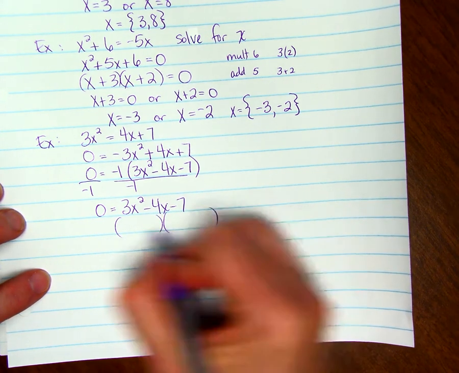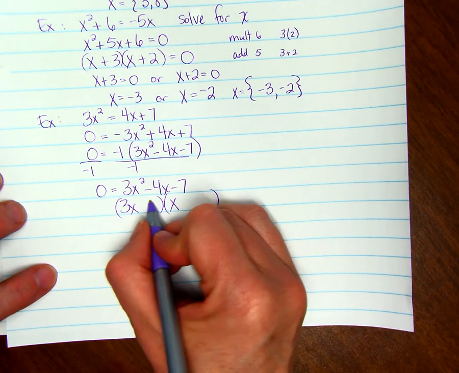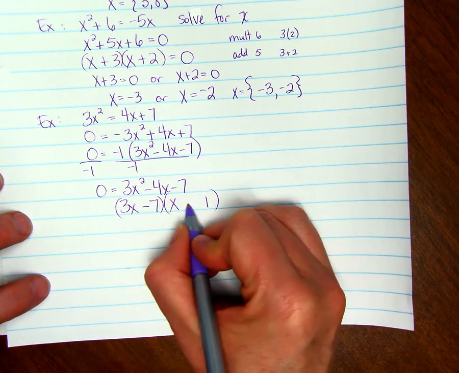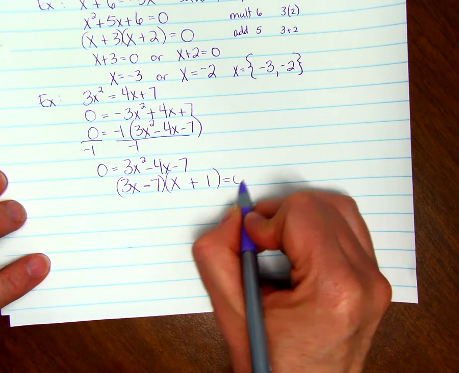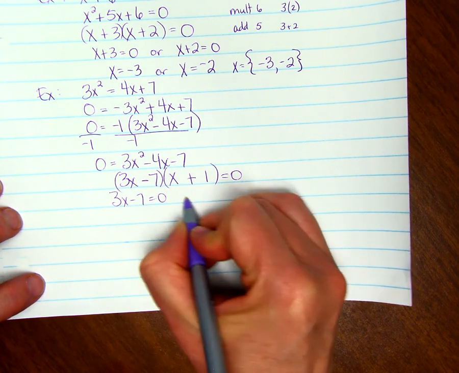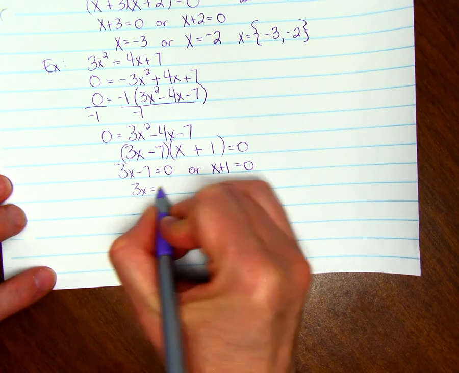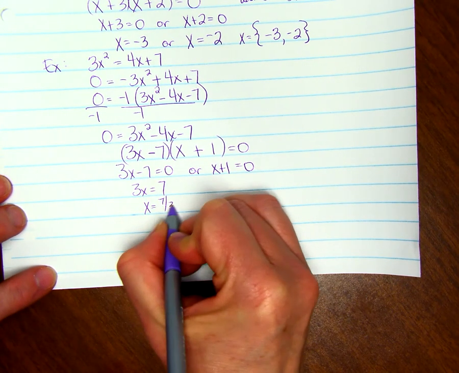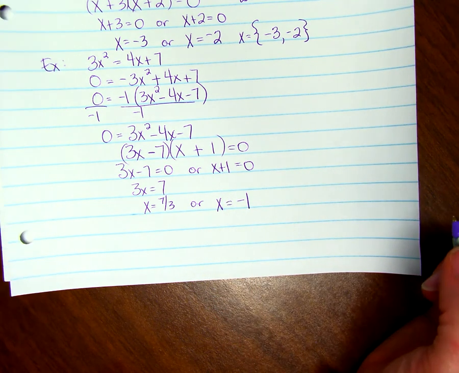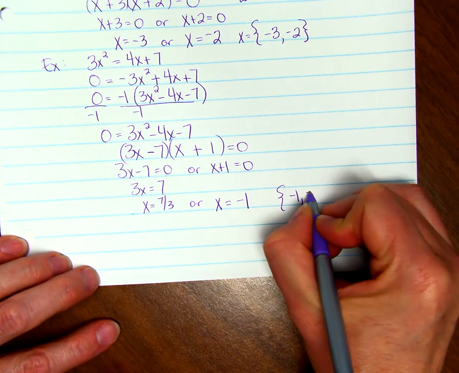And I factor, I'm going to have a 3x here, an x here. What if I did 7 and 1? Yep, because 7 minus 3 is 4, so I'm going to make my 7 a negative. My 1 positive, oh, I'll just put my equal 0 over there, so 3x minus 7 equals 0, or x plus 1 equals 0. I'm going to add 7, so 3x equals 7, divide by 3, or, and in this case I'm going to subtract 1. So my solutions are negative 1 and 7/3.